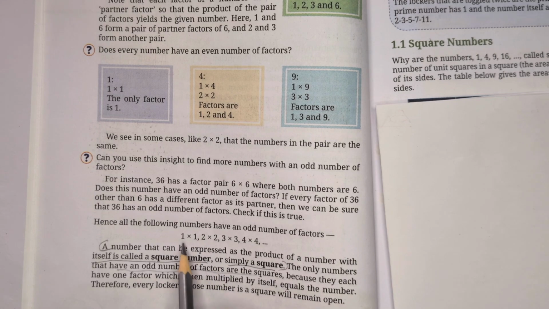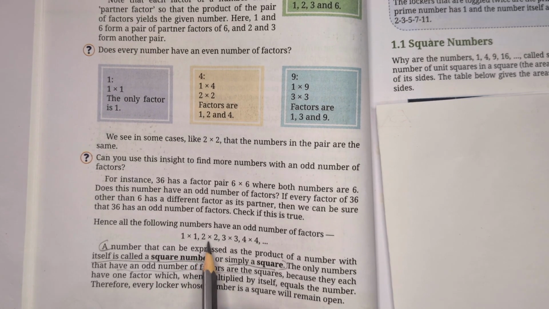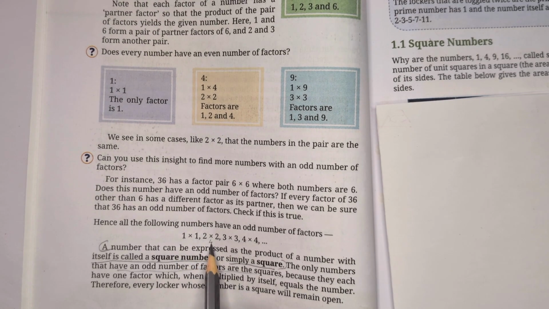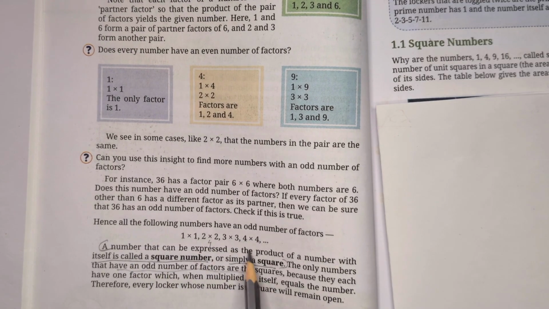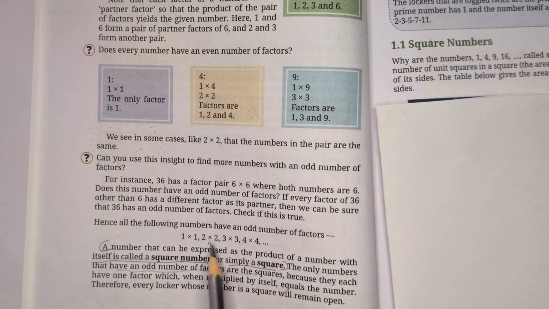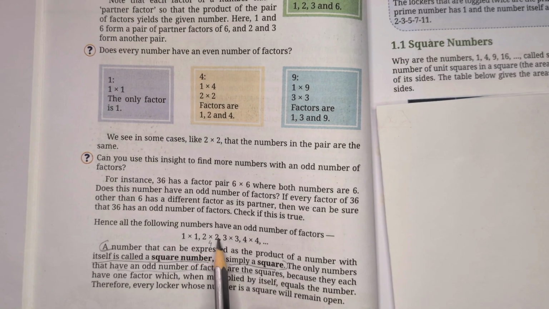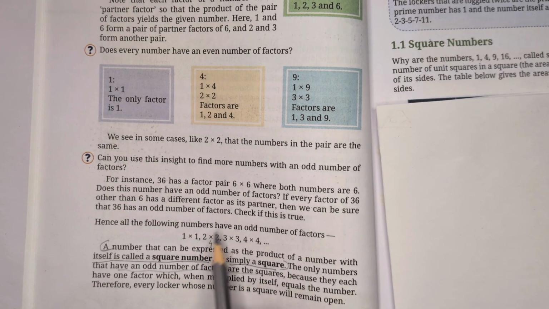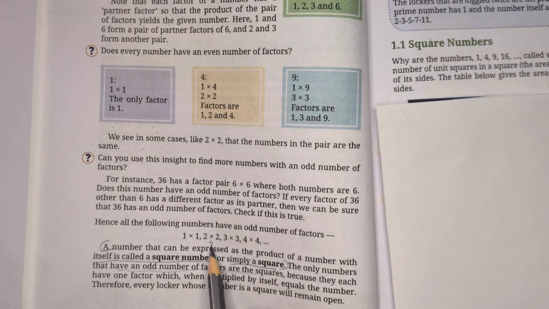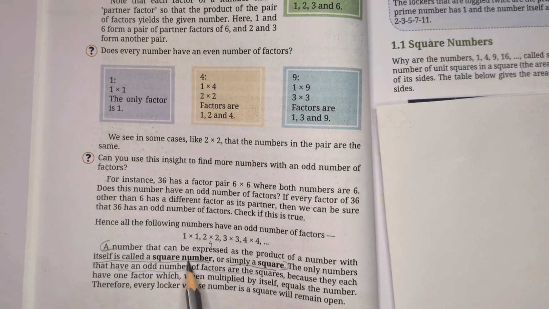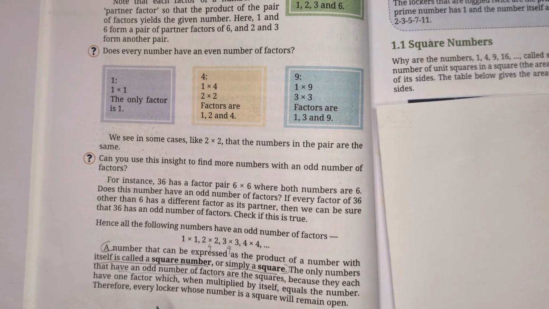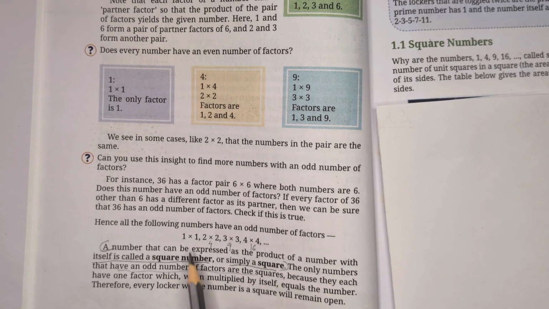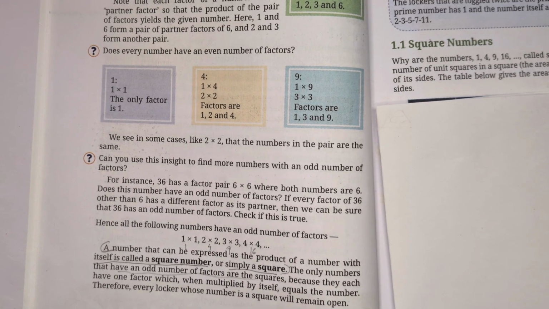That's the definition of a square number. 1 into 1, 2 into 2 is equal to 4, and that number is called the square number. 2 into 2, the product of these two, 2 times, and that product 4 is called the square number. Here 3 into 3, 9 is the square number. 4 into 4, 16 is the square number. 1 into 1, 1 itself. So these are the square numbers.